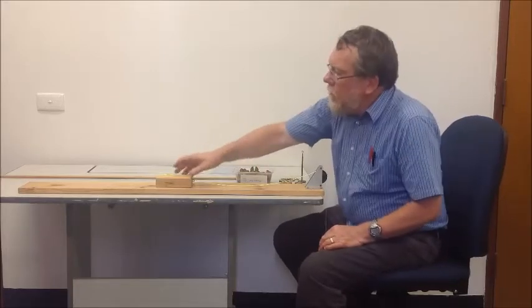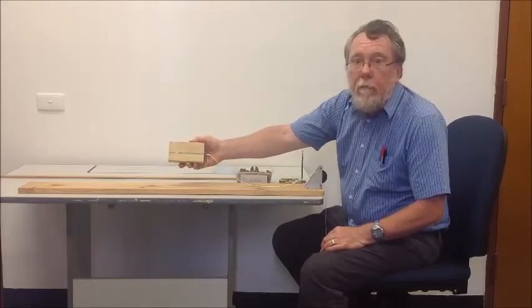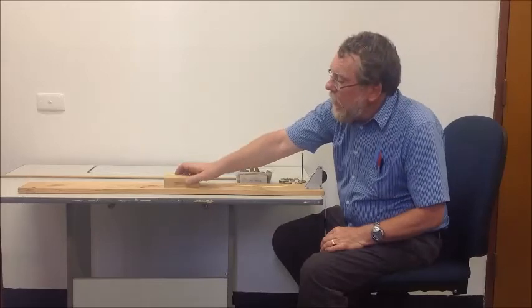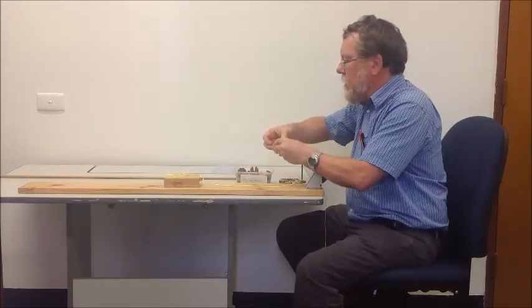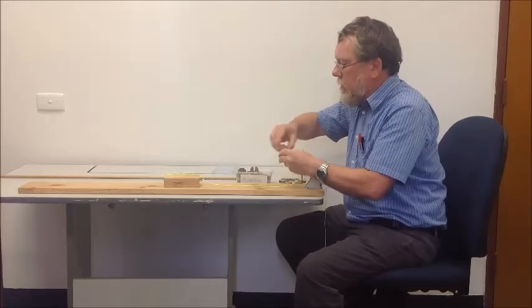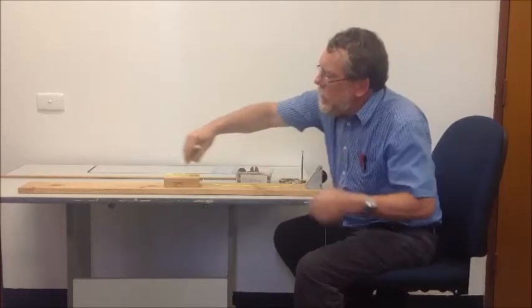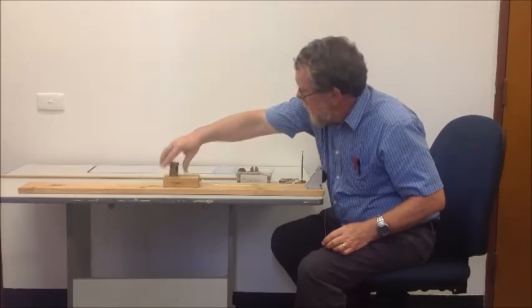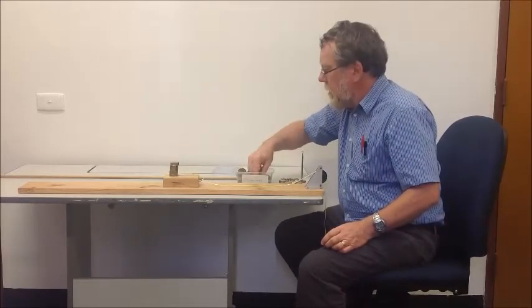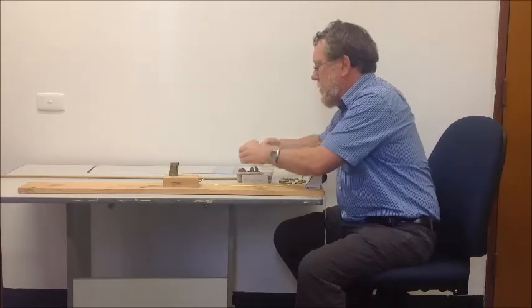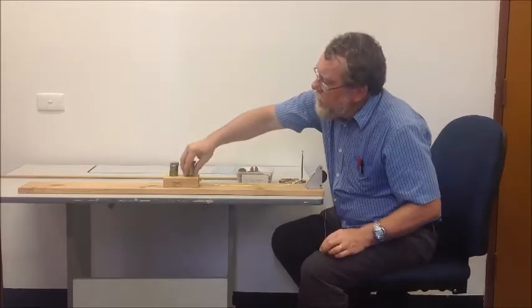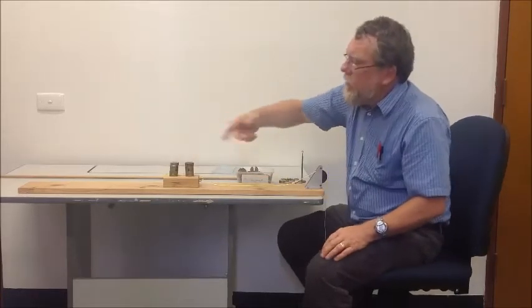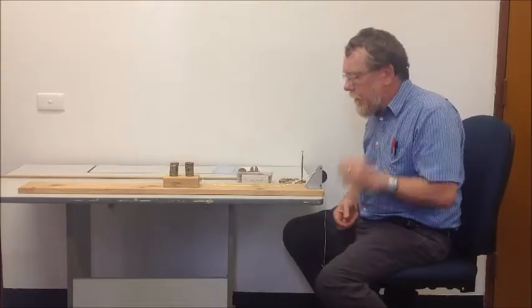Now, firstly, you need to measure the mass of that block. And then we're going to increase its mass by piling a few more masses on top of it. Another 100 grams worth there. And maybe another 100 grams there. Start with a reasonable amount of mass on that block, and you can change that value as we go.